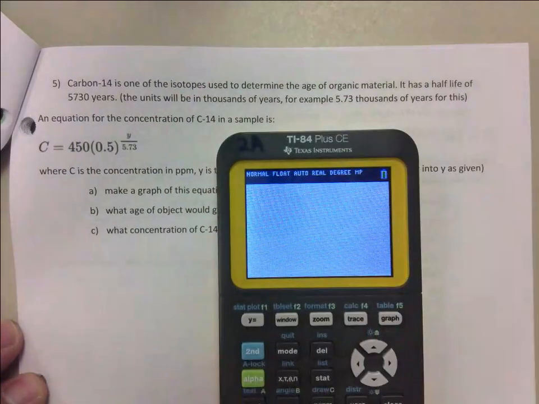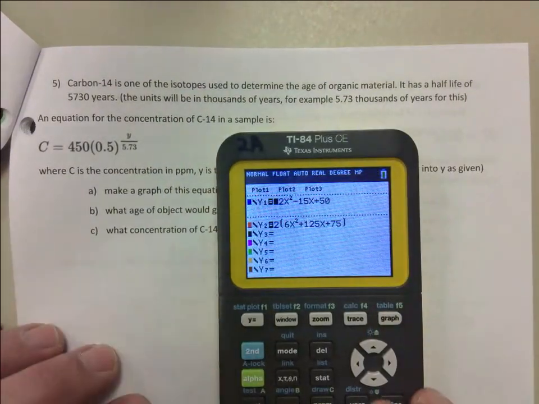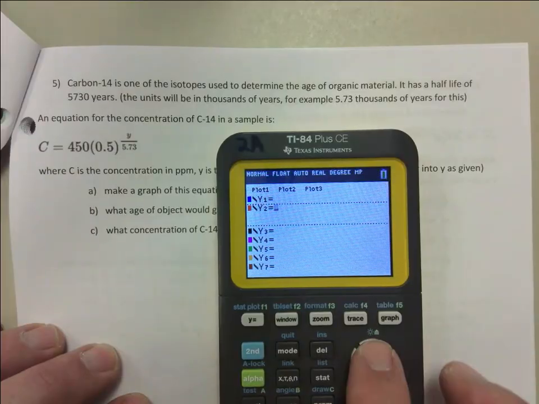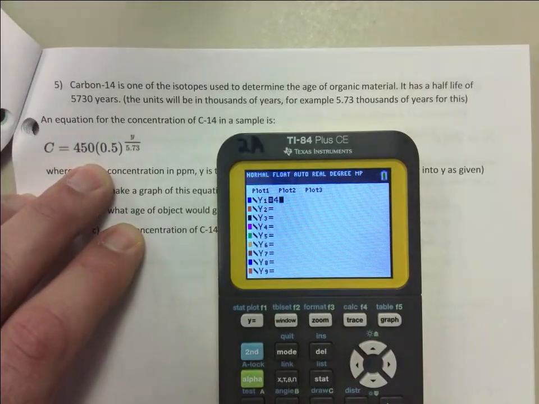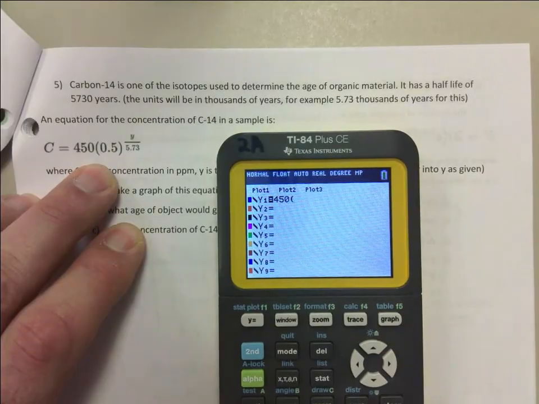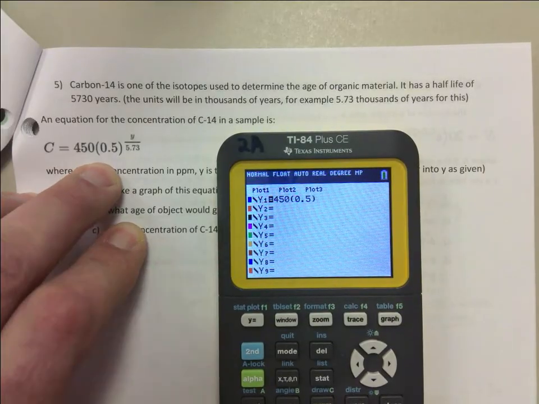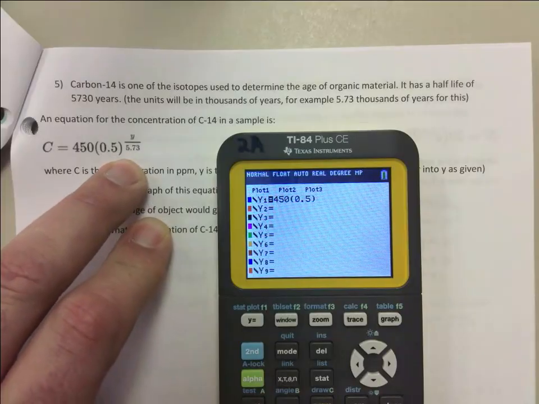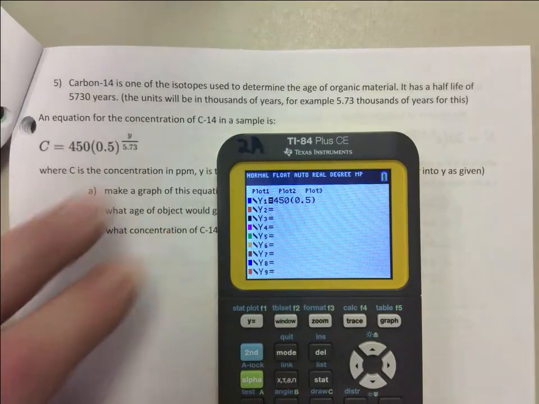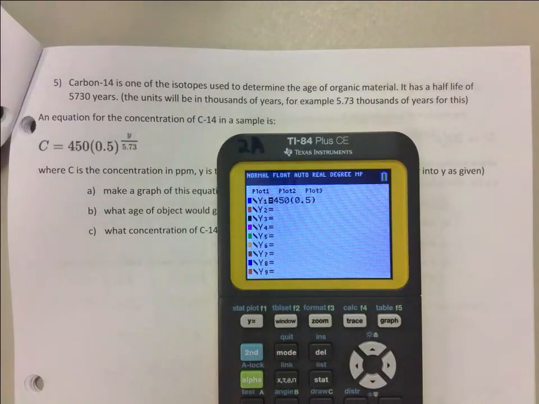So let's type that in, shall we? Y equals, clear everything that's in there. 450 bracket, 0.5 bracket, and look at that. You can see the exponent is very, very ugly, right? So I always try to come up with a few questions that are like, what?